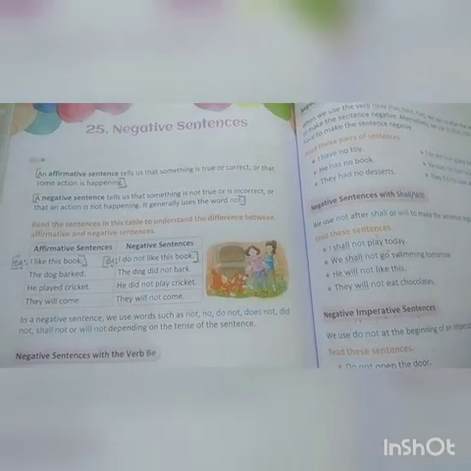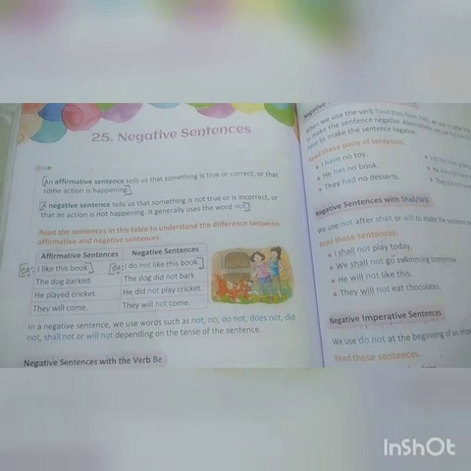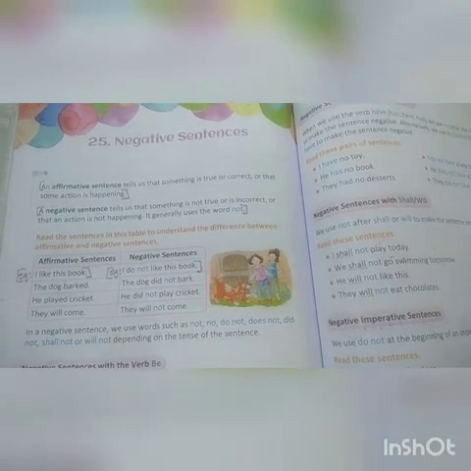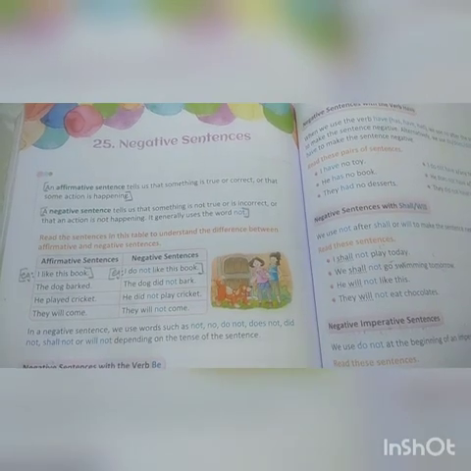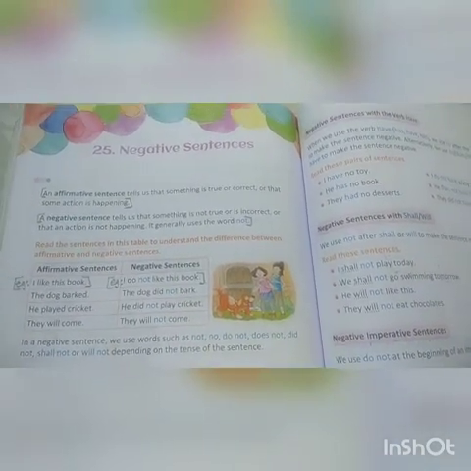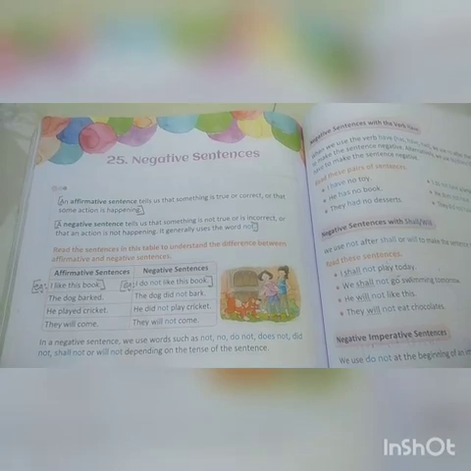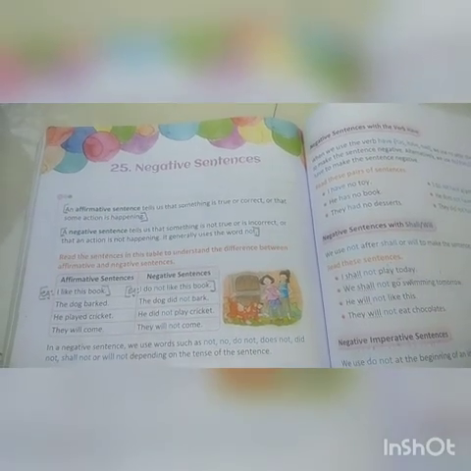So now I hope that you have understood what negative sentences are. So now it is easy for you to give the exam on this topic. So all the best for your exams. Thank you. Have a good day.